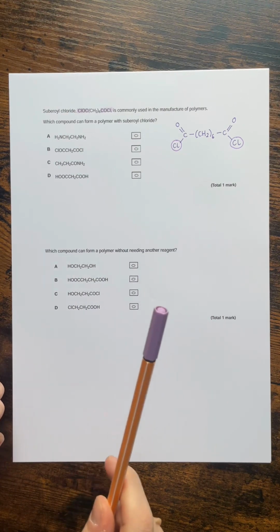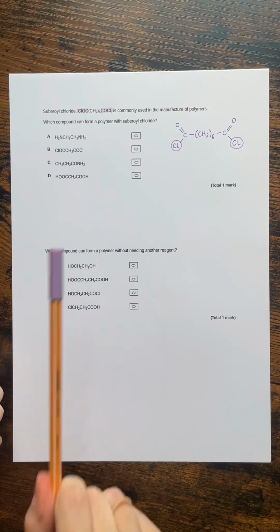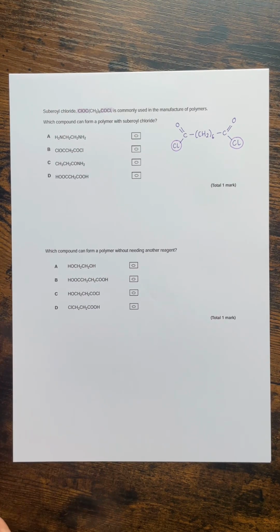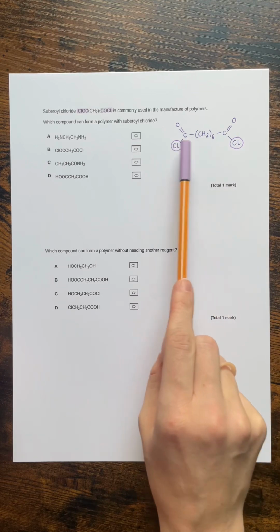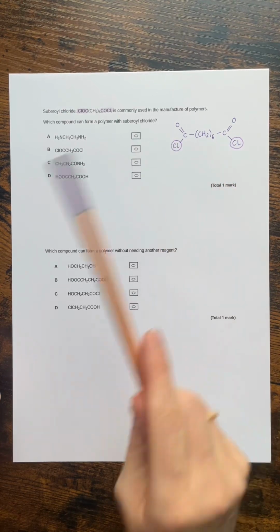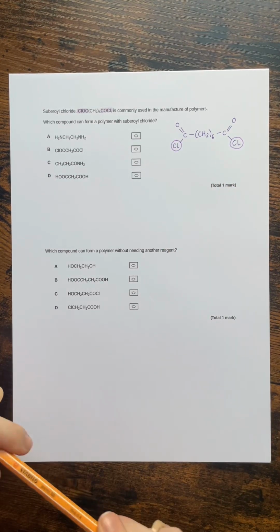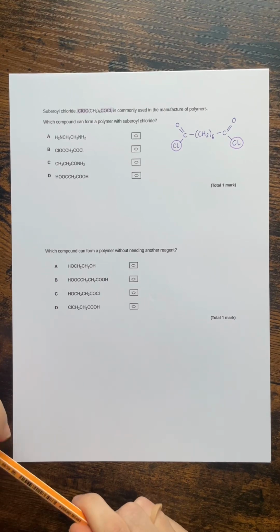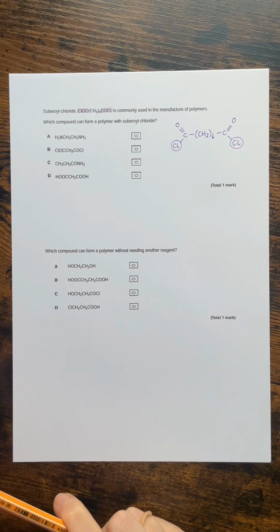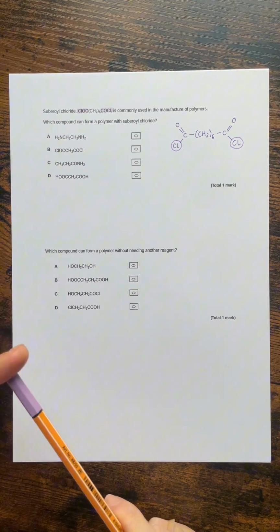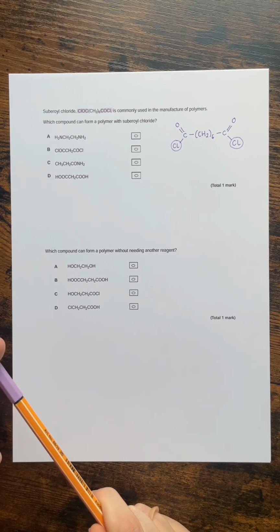Here, we would therefore need to be looking for either an alcohol, a diol more specifically, to give us our polyester, because we're going to need an OH on both ends, just like this diacyl chloride has the COCl group on both ends, or a diamine if we're trying to make a polyamide.